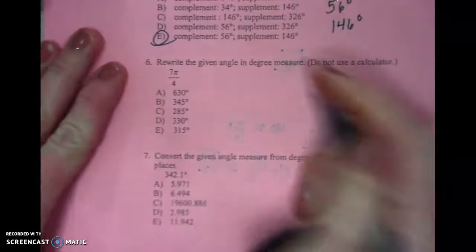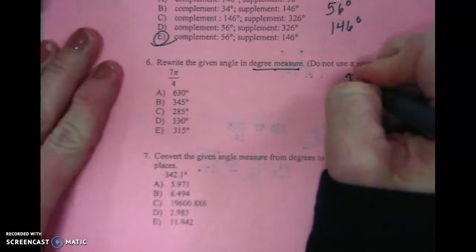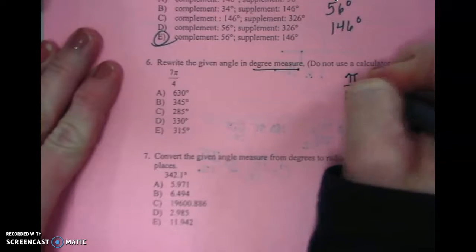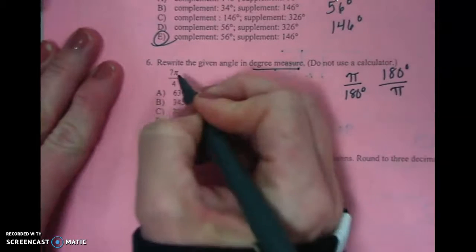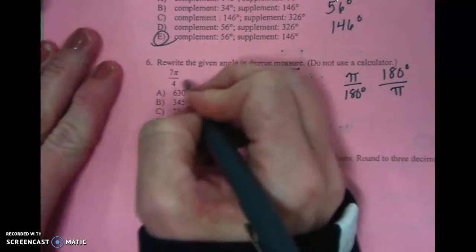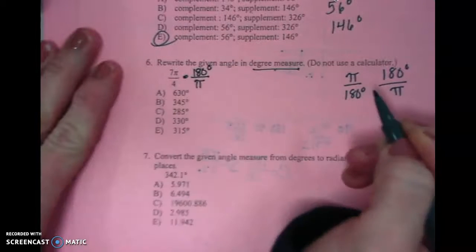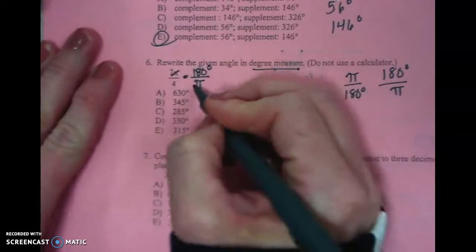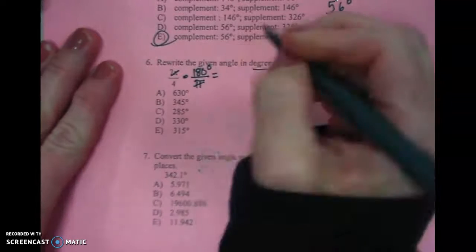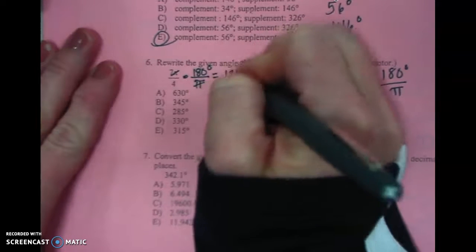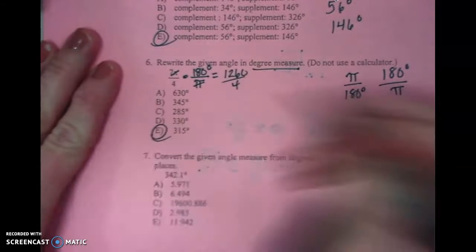Rewrite using the degree measure. Well, remember our conversion is either pi over 180 or 180 over pi. So I want to get rid of pi and turn to degrees. So pi is going to go on the bottom, 180 on the top. Pi on the top and pi on the bottom cancel. 7 times 180 is 1260, divided by 4 is 315 degrees.